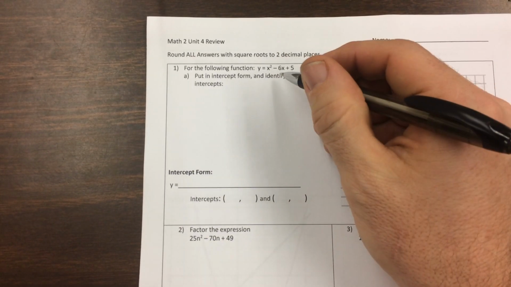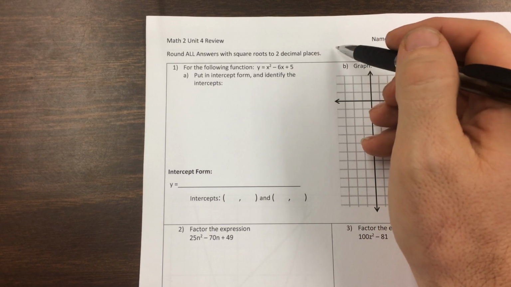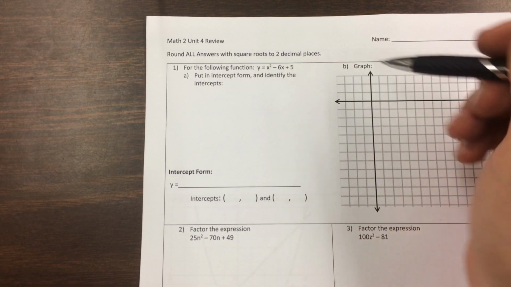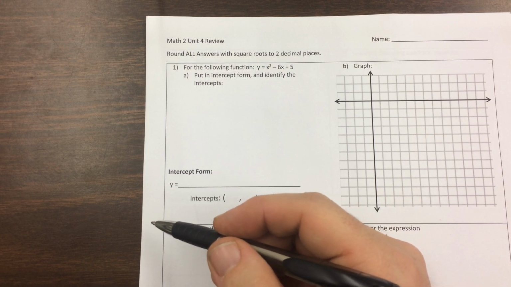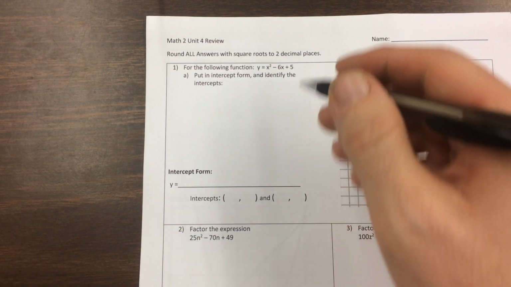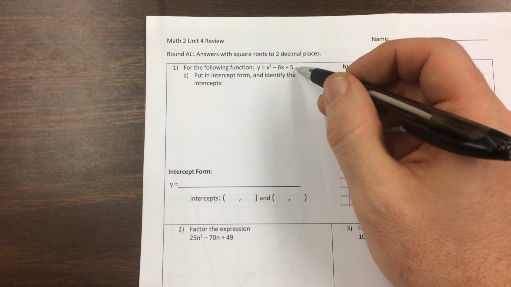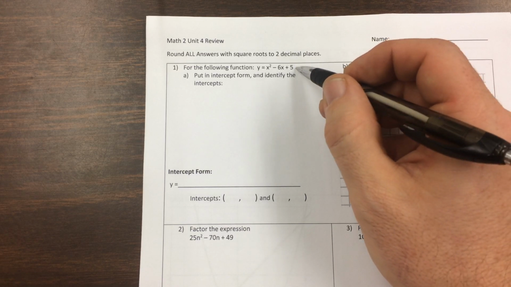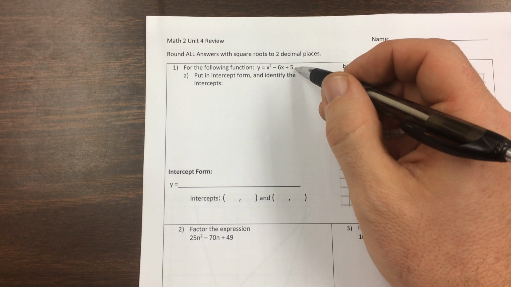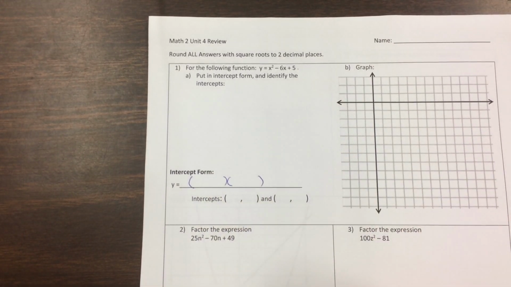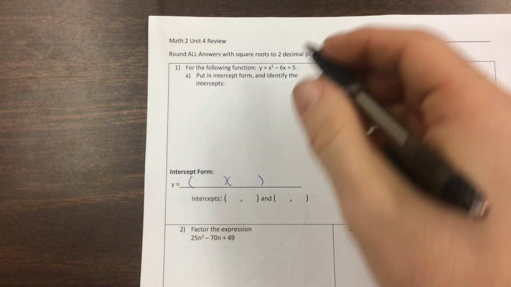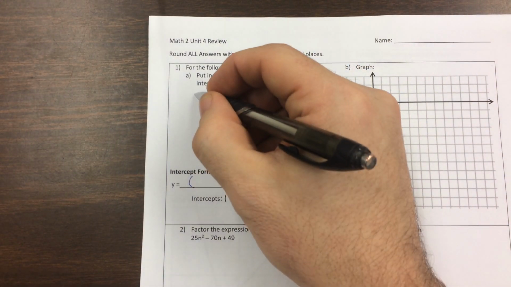All right. This draws on some of the stuff we learned last unit. So that means, what does it mean for something to be in intercept form and to identify the intercepts? In order to put something like this in intercept form, what we need to do is factor it, find the factored form. So we're looking for something that will tell us what the intercepts are. That's intercept form. So we need to factor this.